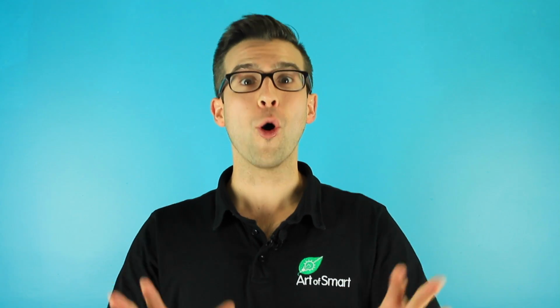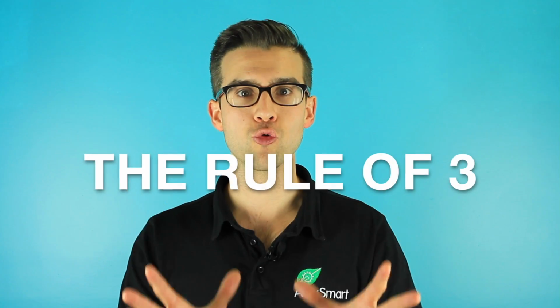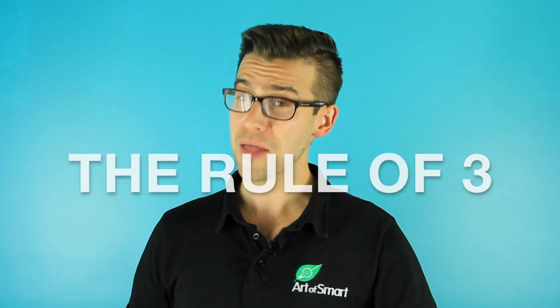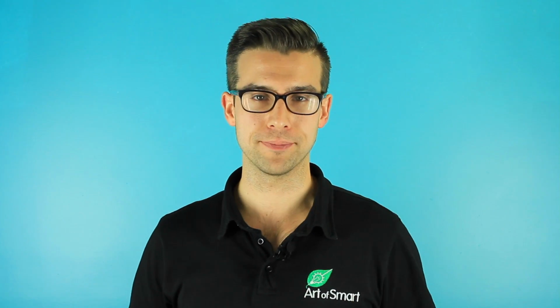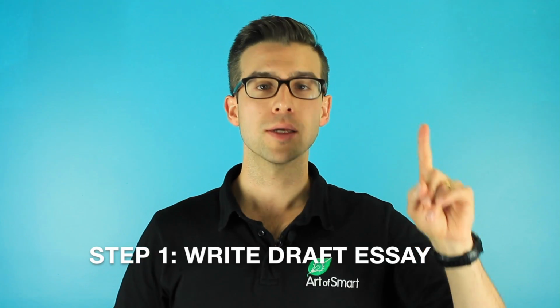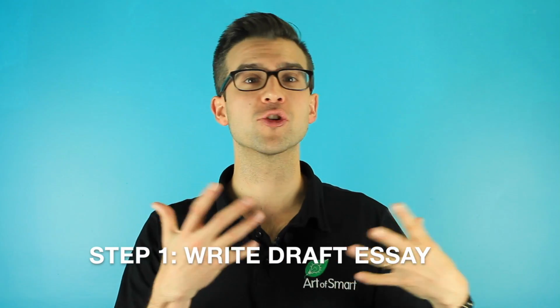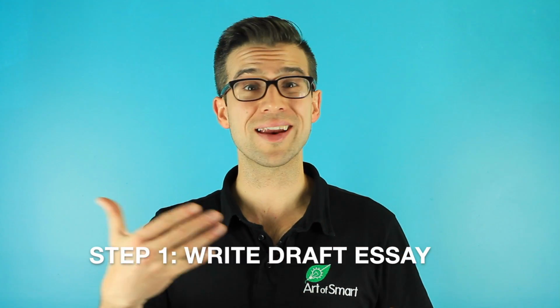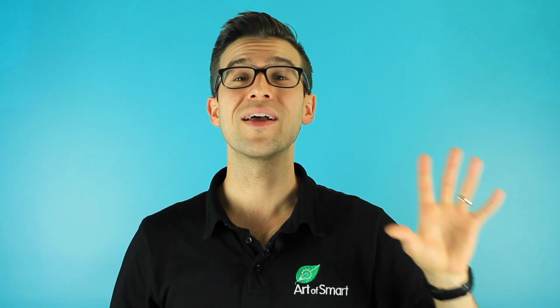So, what is this strategy? It's super simple and it's called the rule of three. That's right, the rule of three. How does it work? Step one, you write a draft essay. You get an essay question for your module and your topic and you write a practice response. The goal of that is just to put all those quotes, themes, and examples into a form, so you've got them organized. That's step one. That's a fairly easy and standard step.